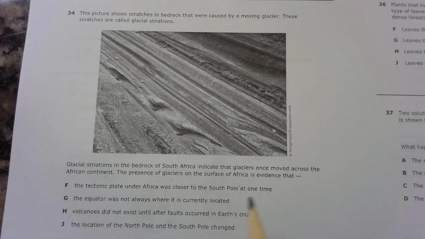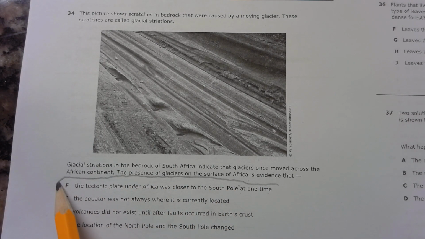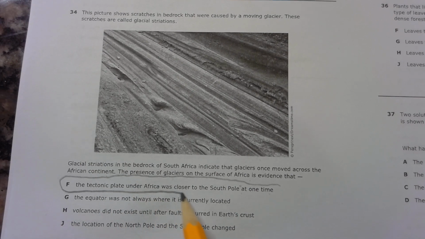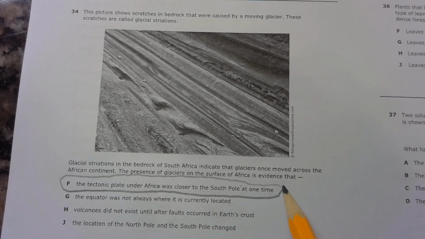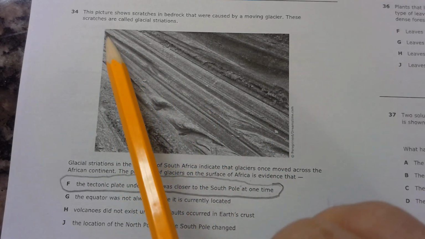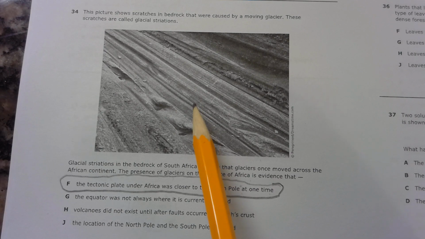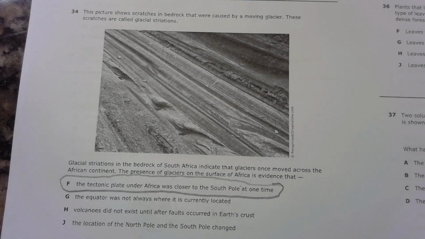So what we're getting at here is evidence for Alfred Wegener's continental drift. You remember that he had the different evidences: the puzzle piece fit, the fossils, and then land formations like these striations. So they found these glacial striations in Africa, the continent of Africa, which suggested that it had to be cold there a long, long time ago. And that's proof that the tectonic plates had moved from the South Pole. Okay?